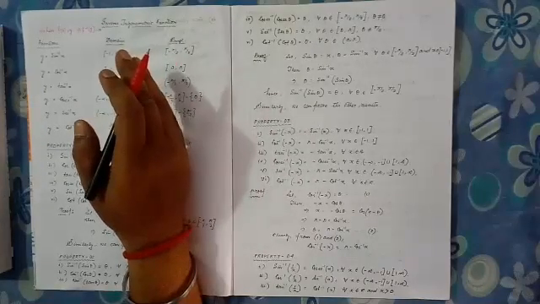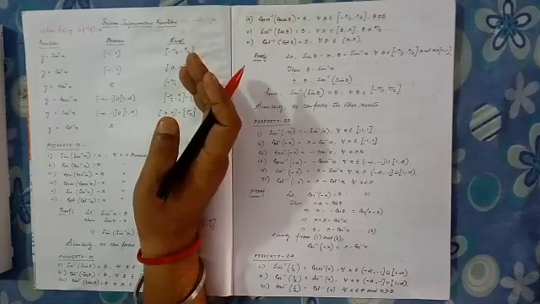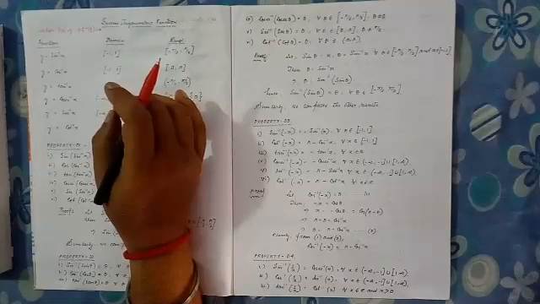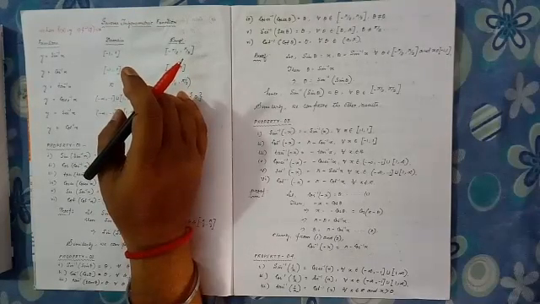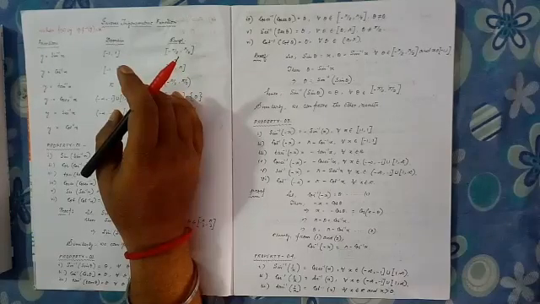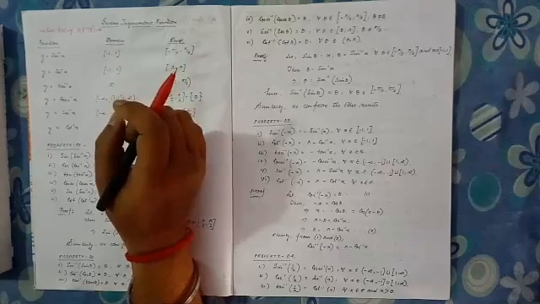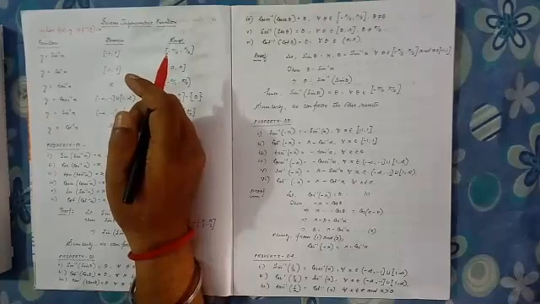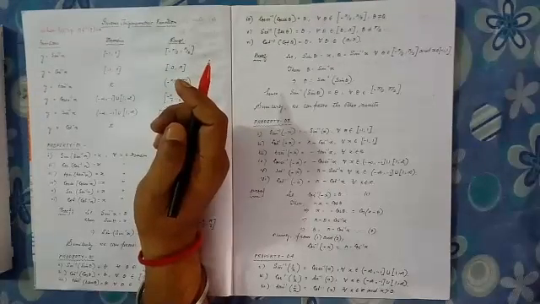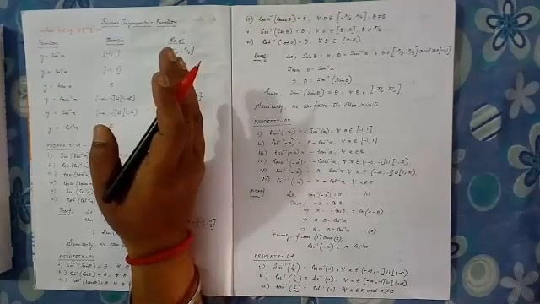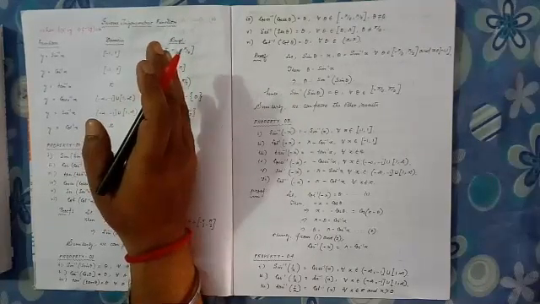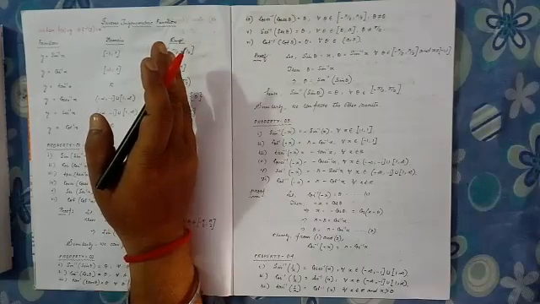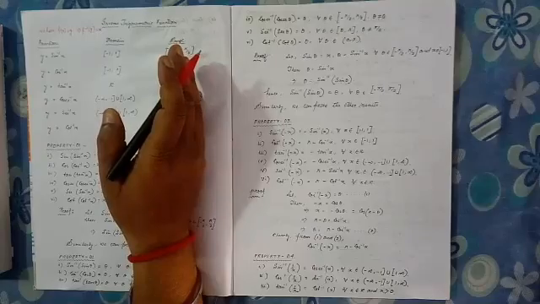Now, what is the inverse of the sine function? It is clear that the sine function is not one-one and onto. And if sine function is not one-one and onto, that is, not invertible, then how does the inverse of sine function exist?